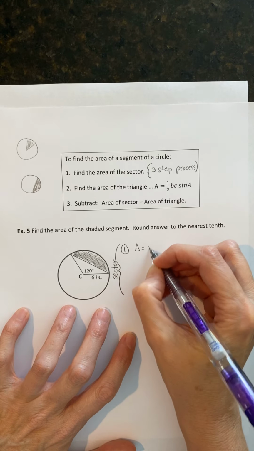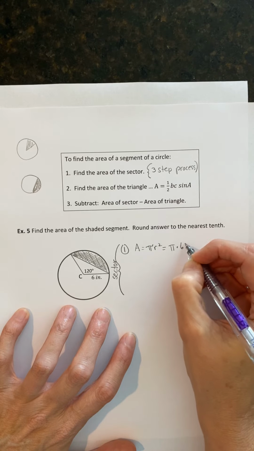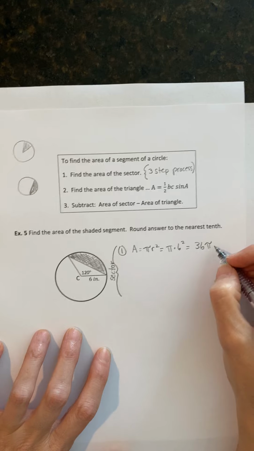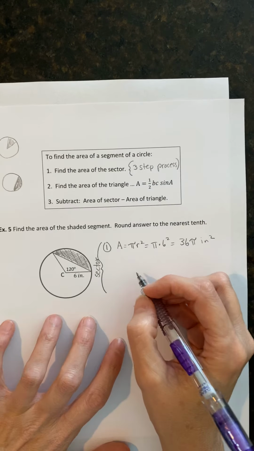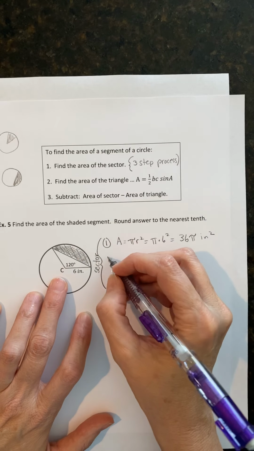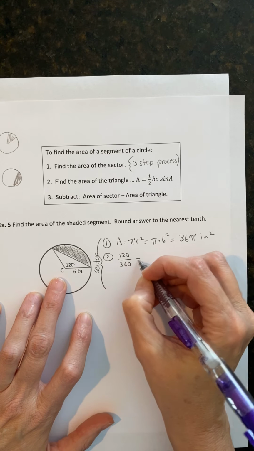So the whole circle is pi times 6 squared, which is 36 pi. And then the part of the circle that slice is: 120 over 360. That's 1/3.